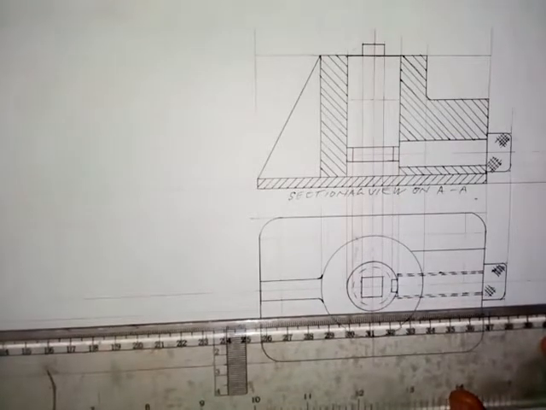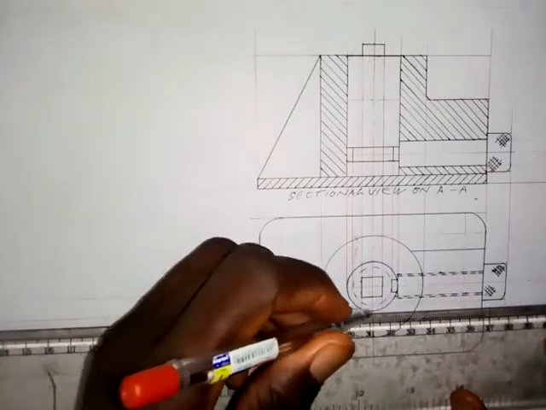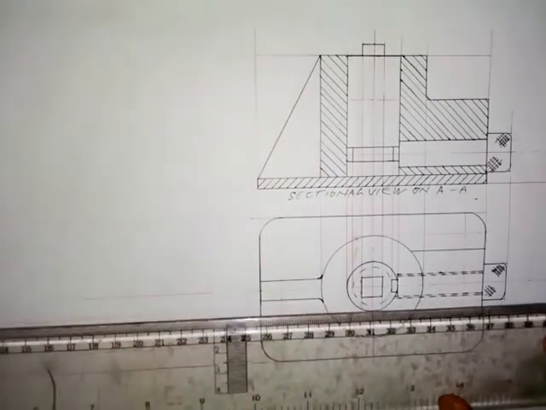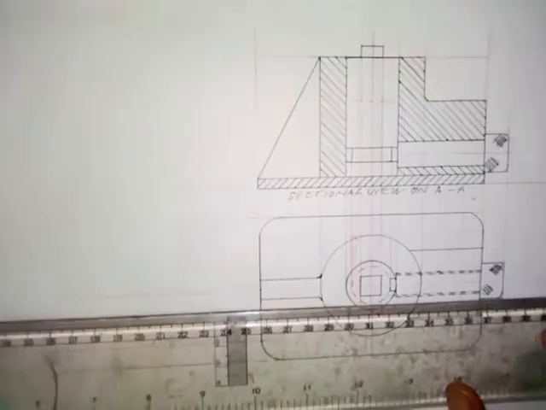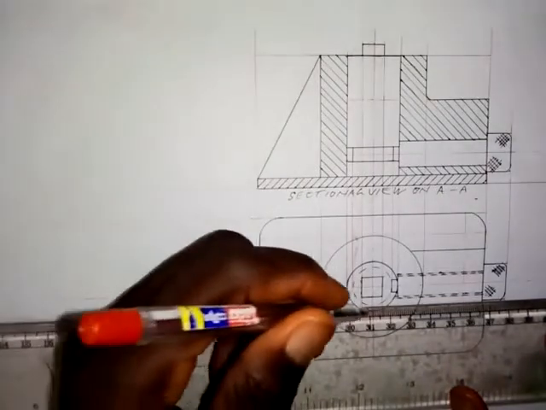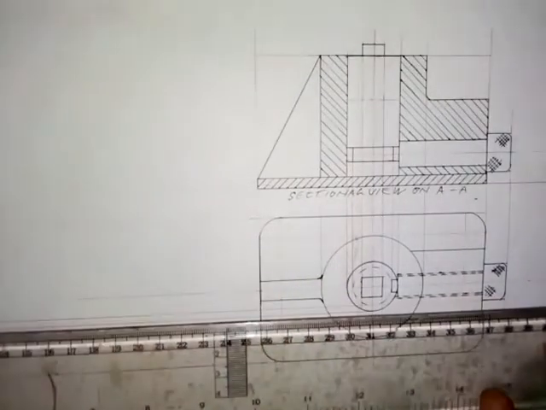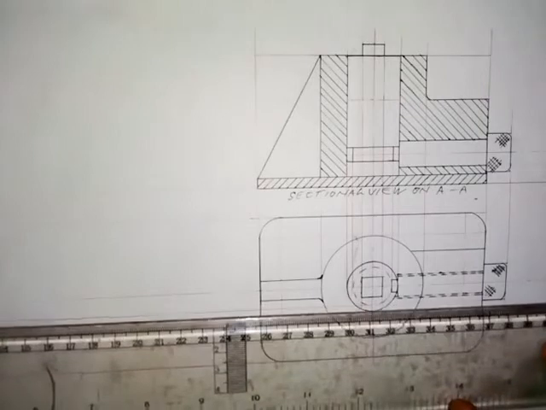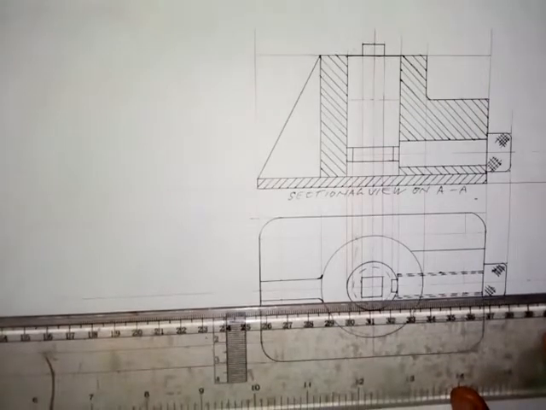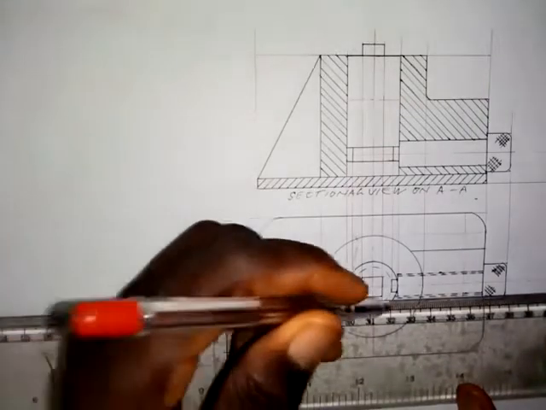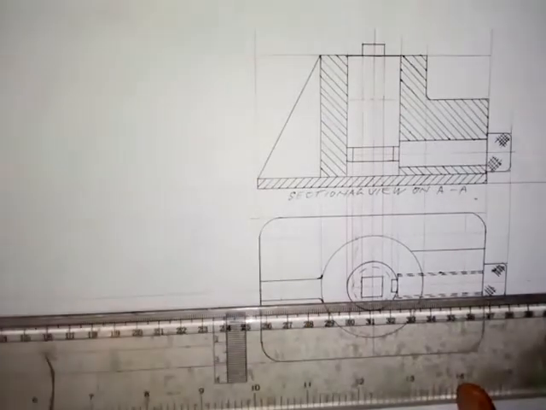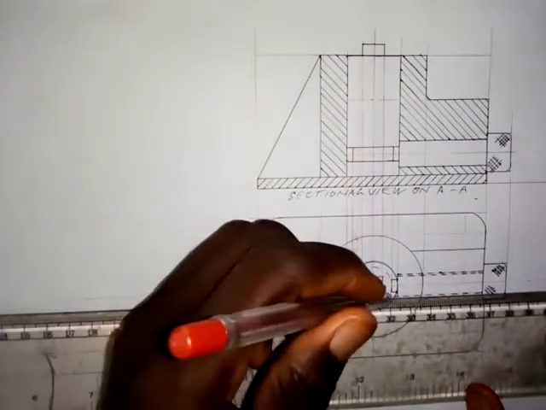Okay, for this circle I need to produce this line. I also need to produce this line. I think that's already produced, so we already have it here, so it is the same as this. Then for these ones, we produce this, and then we also produce this.